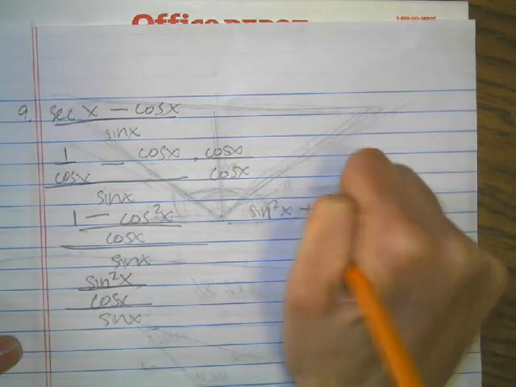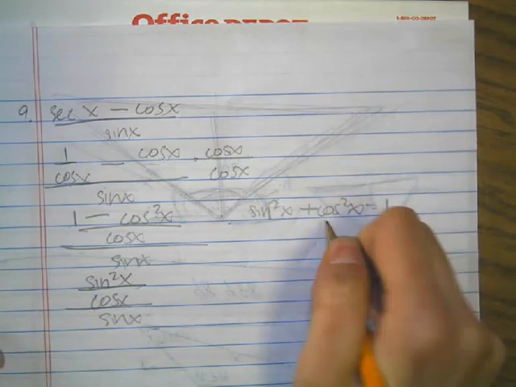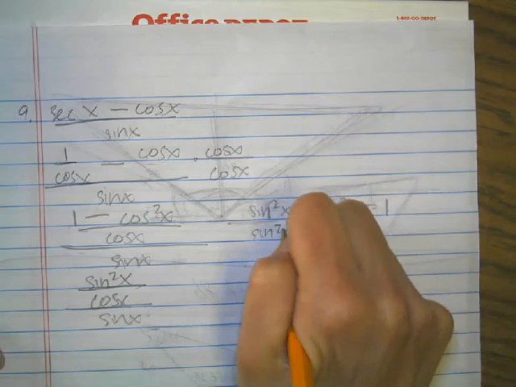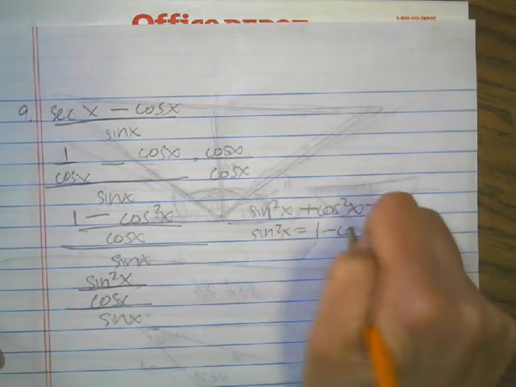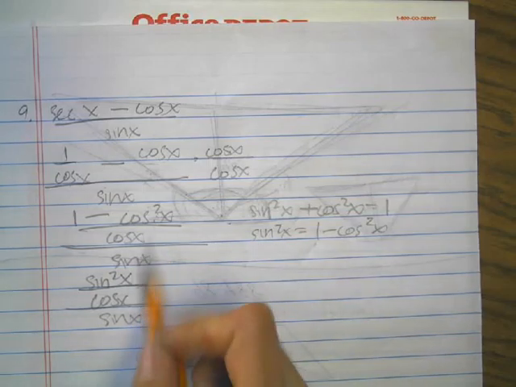So here's the Pythagorean identity. If you subtract cosine squared from both sides, you get 1 minus cosine squared x equals sine squared x. So you can just substitute that right in.